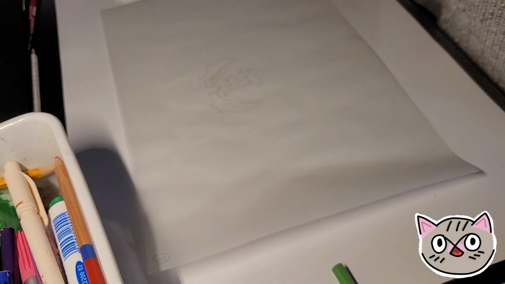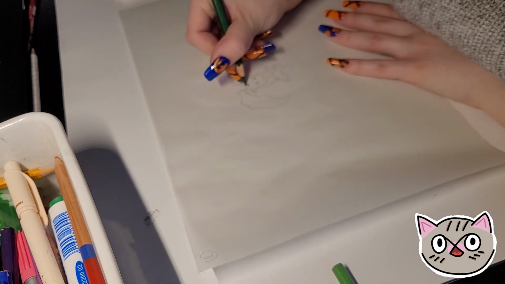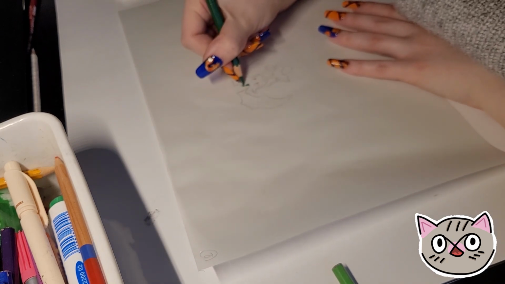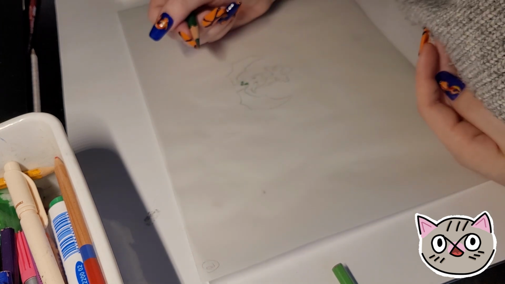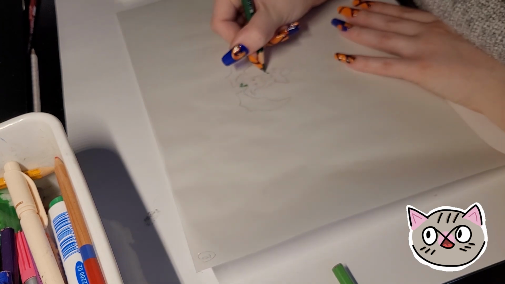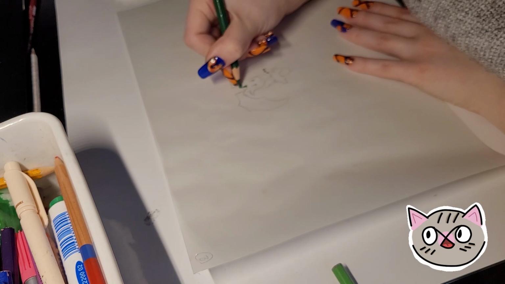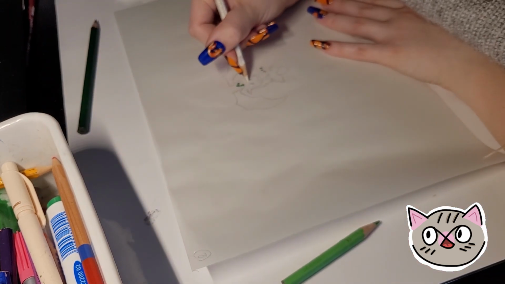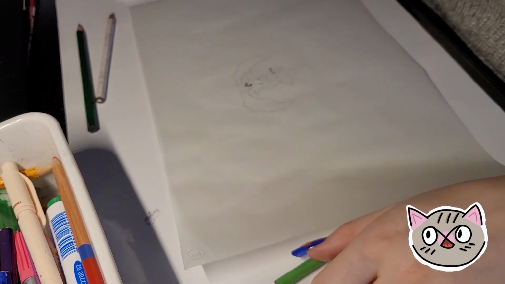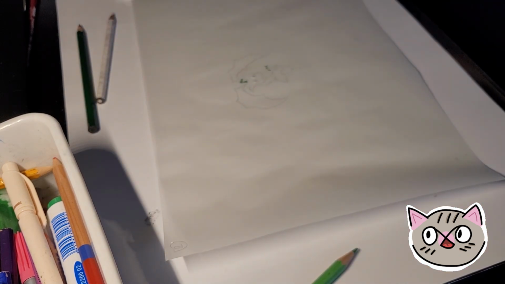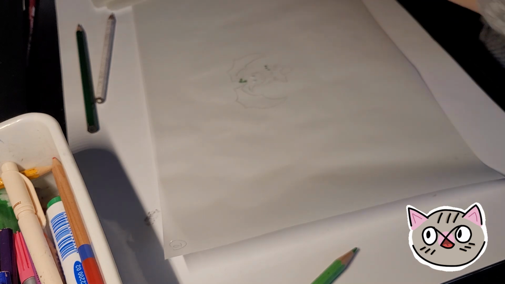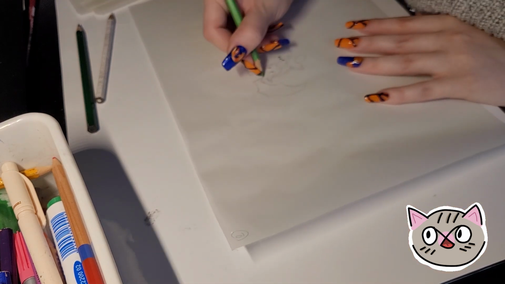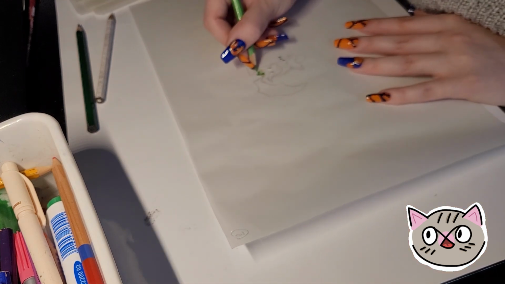I think, again, I probably should have left the background a little bit lighter, like with the purple and everything, because it turned out pretty dark, which made it harder for that light green to come through, if you will, and still look as bright and as green.